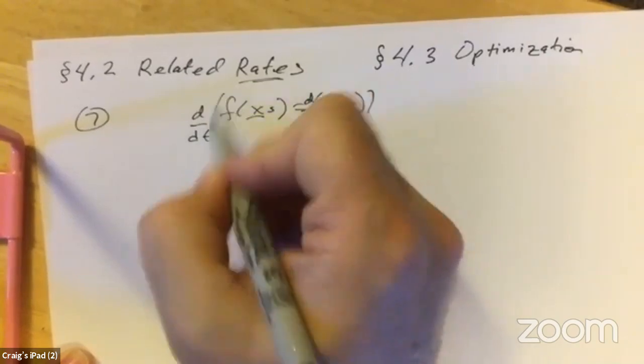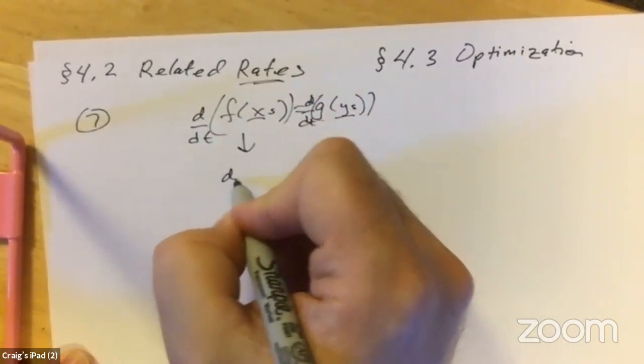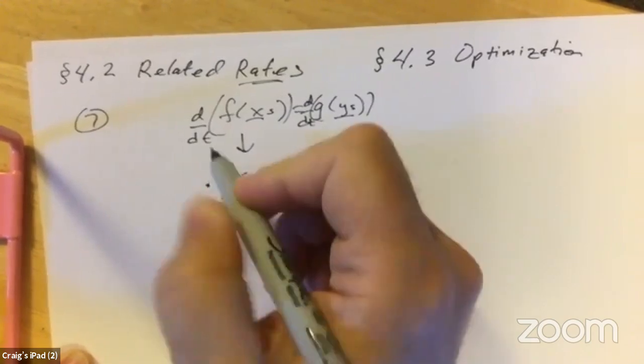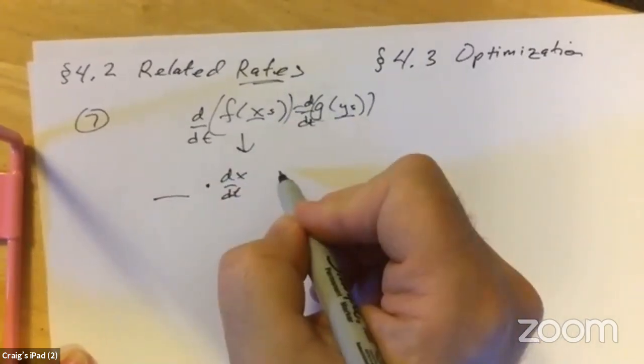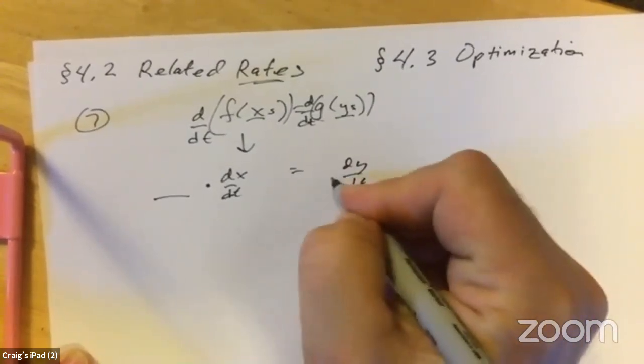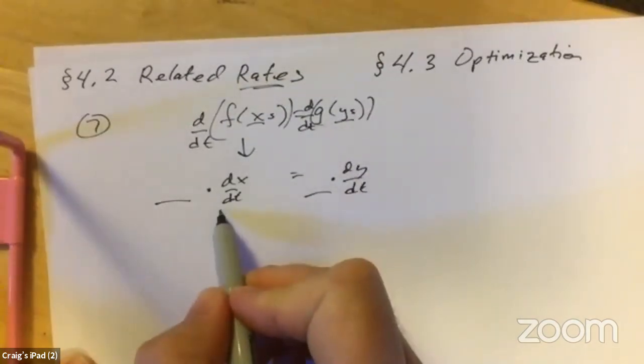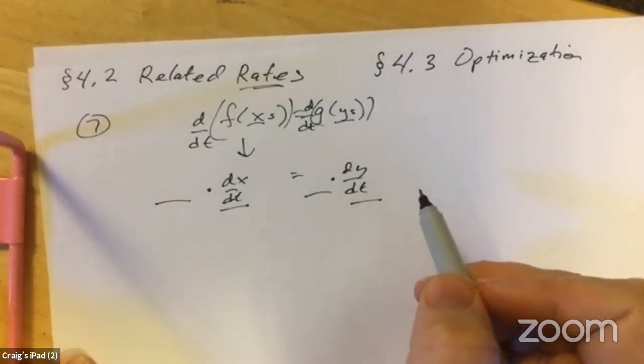Thanks to the chain rule, a dx/dt will pop out in front of everything, and a dy/dt will pop out of the chain rule of all these. So now I have related the rates that we were focusing on.